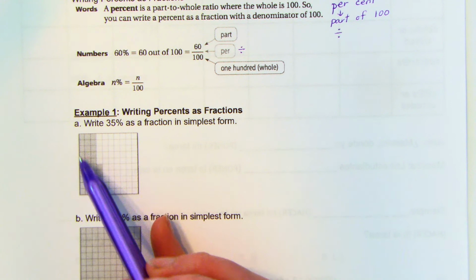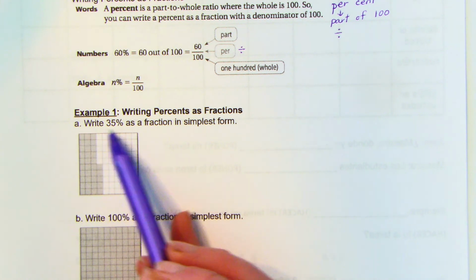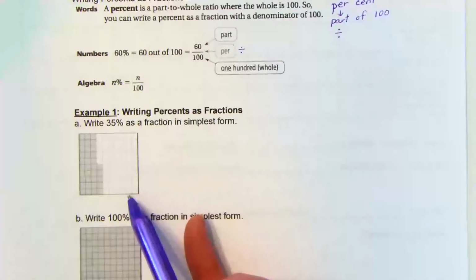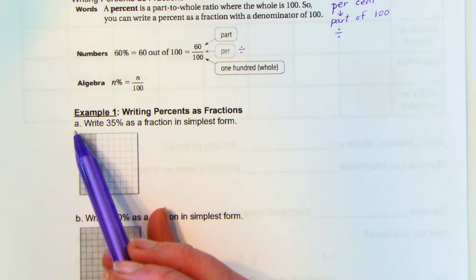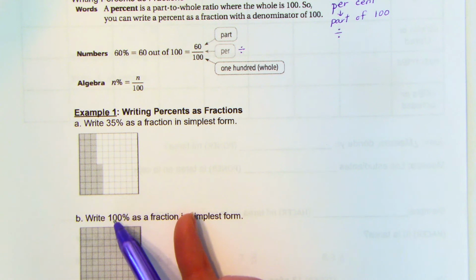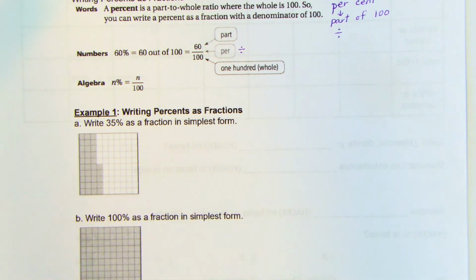So in example 1, we're back to using the base 10 blocks as hundreds. So this is a 100.